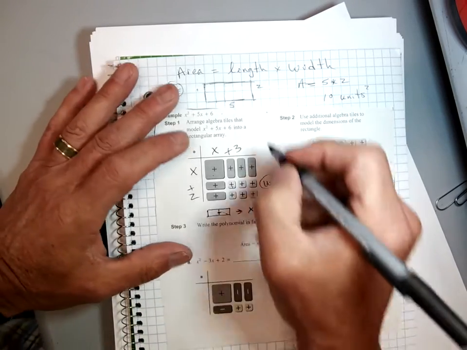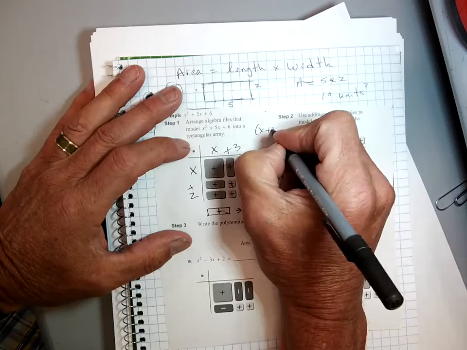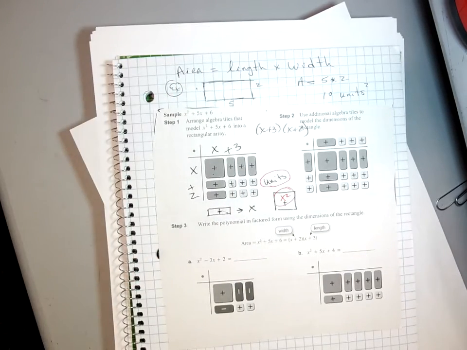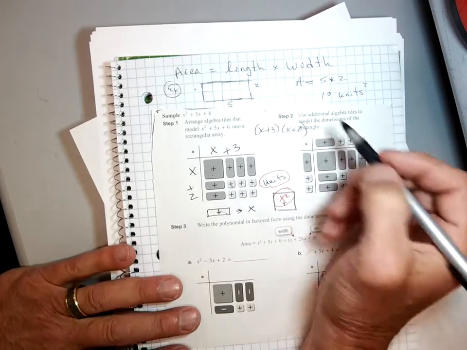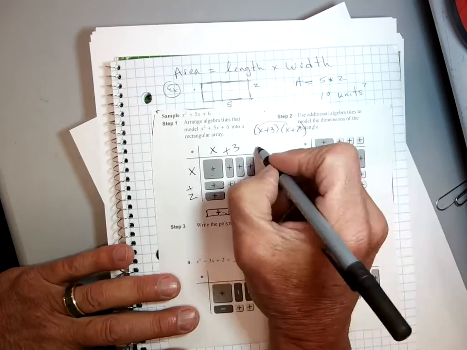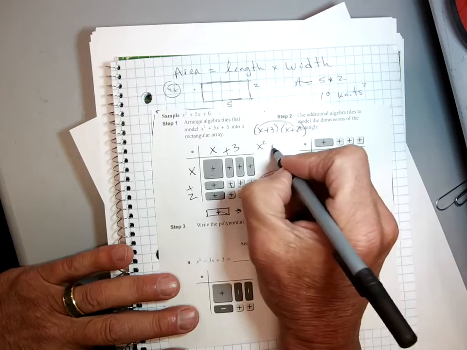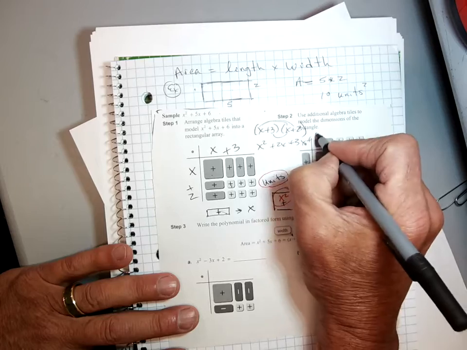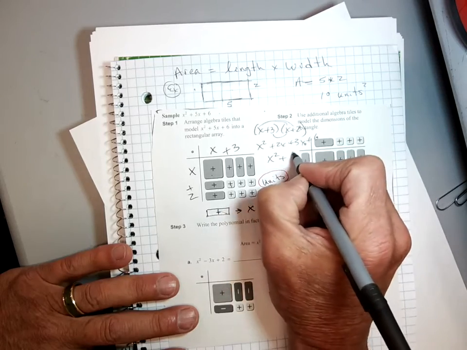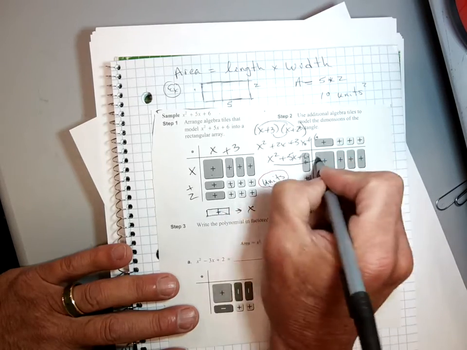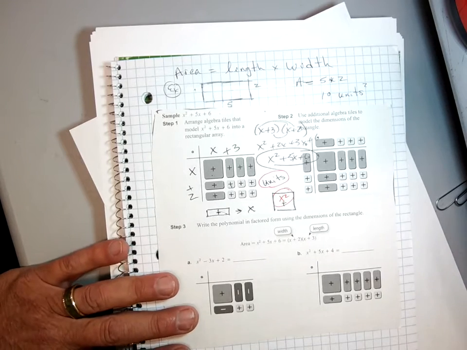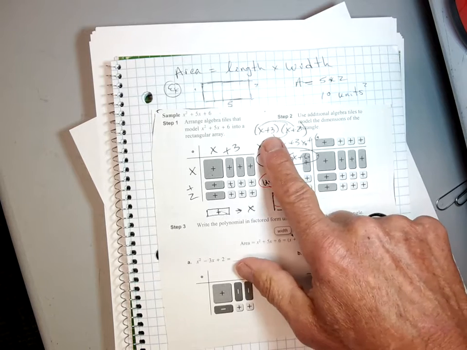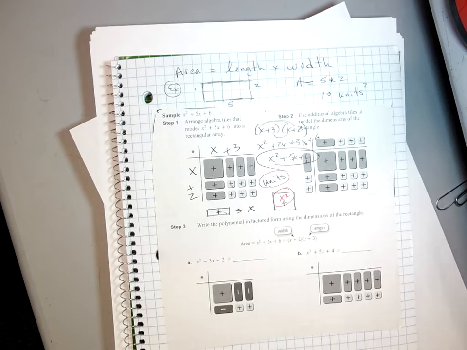So let's check it out. If I were to take x plus 3 times x plus 2, and we did this in our warm-up as well as before, and we multiply this out, we'd have x times x is x squared, x times 2 is 2x, 3 times x is 3x, and 3 times 2 is 6. So x squared plus 5x plus 6 is the same answer as our x plus 3 times x plus 2, okay?